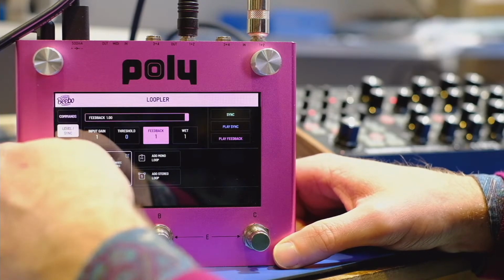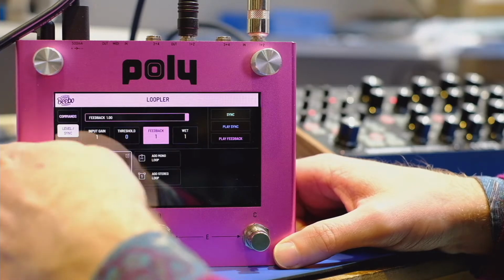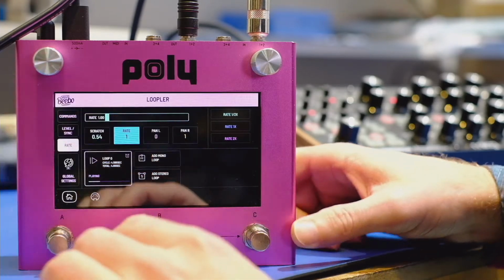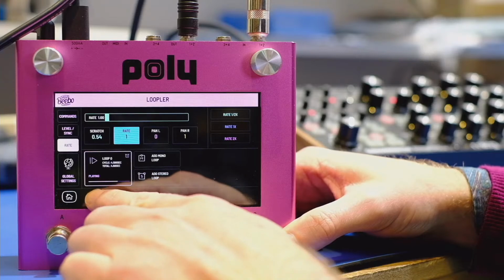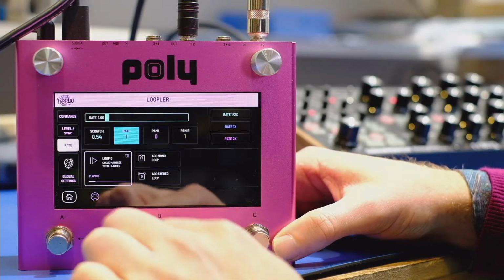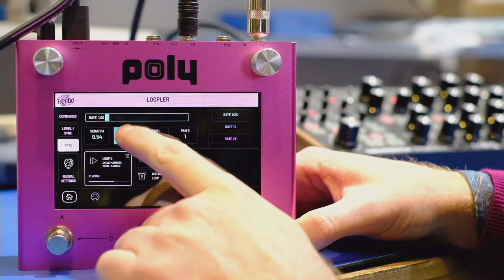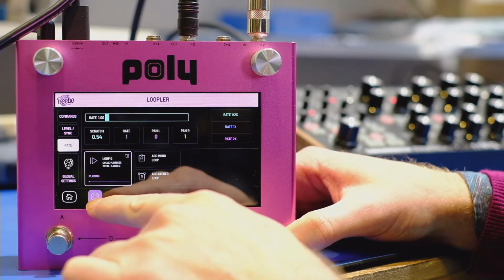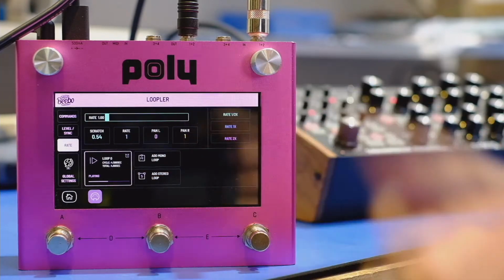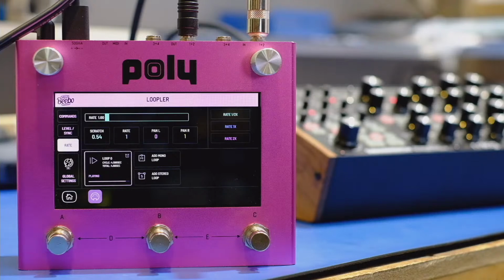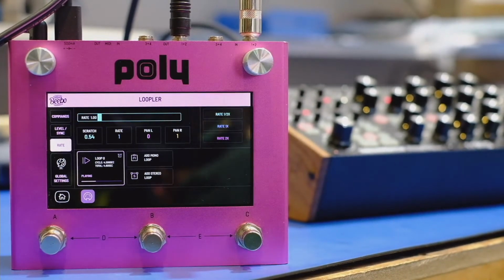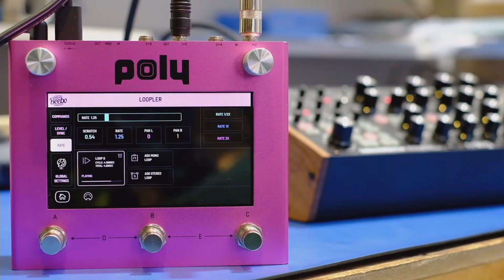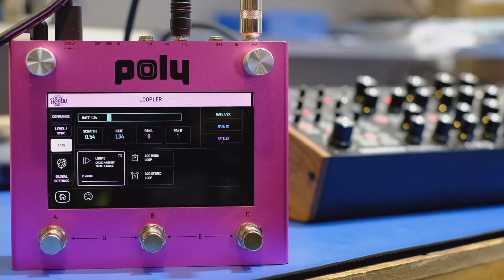Now we'll go into here, and actually, we decided rate was more fun. You hit this one, it goes colored, and then you hit the thing you want, and then this one starts flashing. It's now waiting to bind rate to something. So now I turn a knob, and you'll see it's now bound rate to this knob.